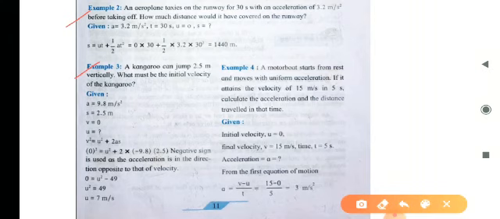The equation given is v square is equal to u square plus 2as. So v square is 0. That is equal to u square plus 2 into 9.8 into 2.5. Negative sign is used as the acceleration is in the direction opposite to that of the velocity. It is jumping up, so it's going in the opposite direction. So 0 is equal to u square minus 49. So u square is equal to 49. u is equal to 7 meters per second.